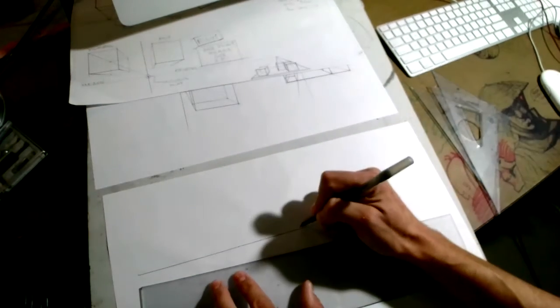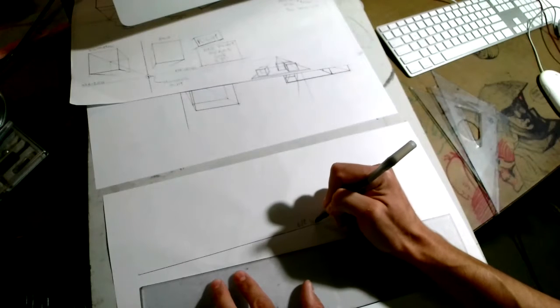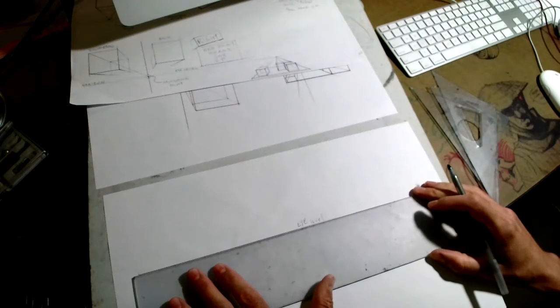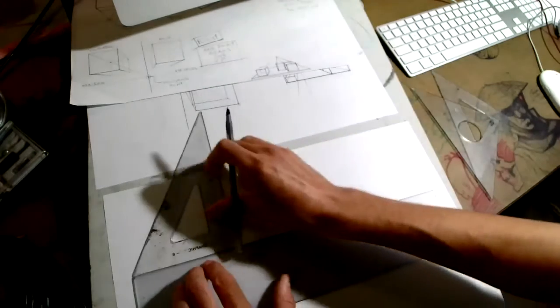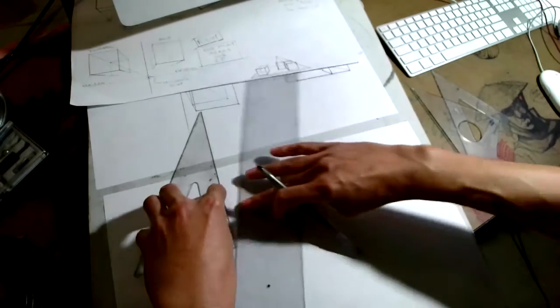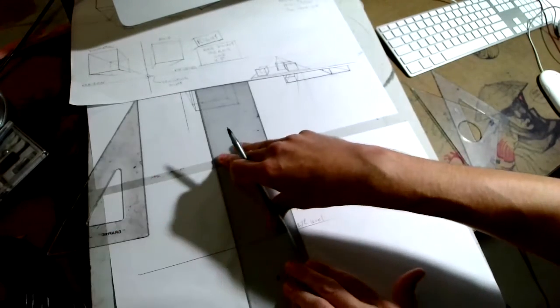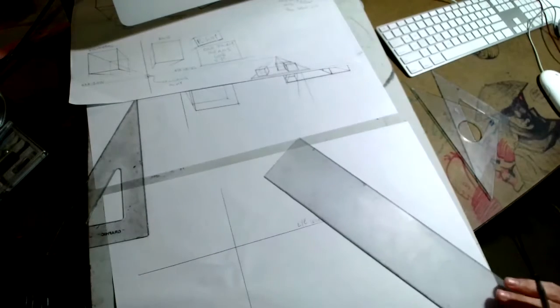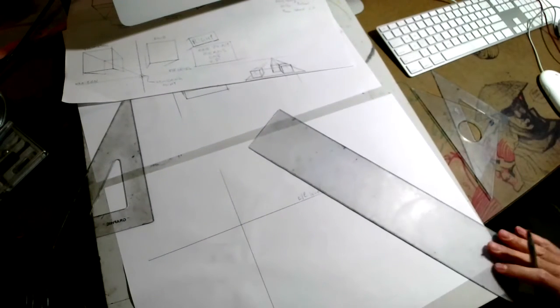That's your eye level. Now, perpendicular to this eye level is going to be your center line of vision. So I am using all of these handy straight edges just for brevity.